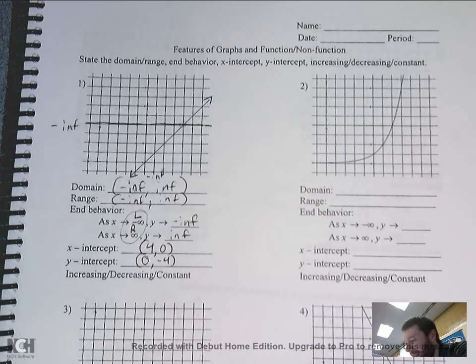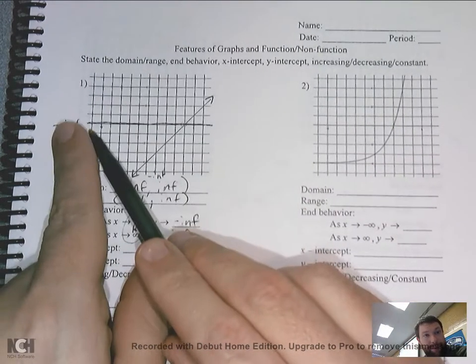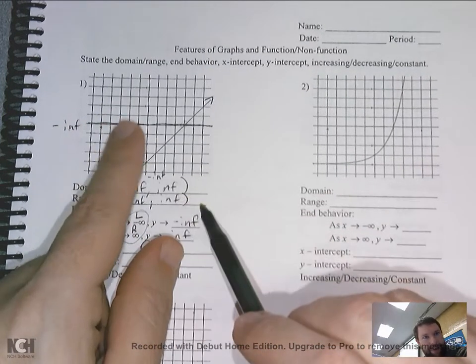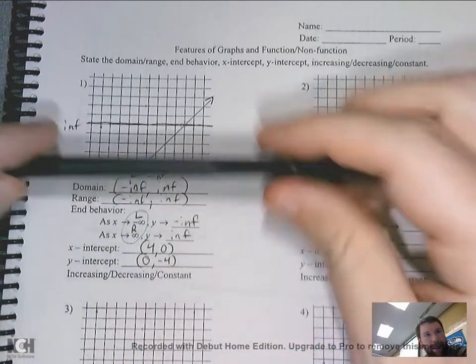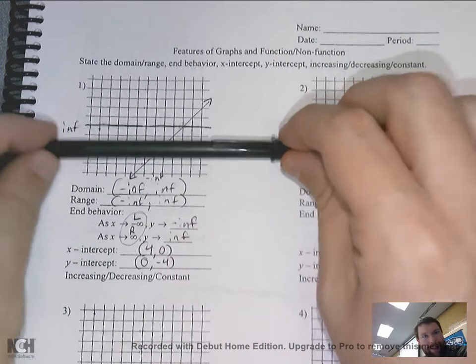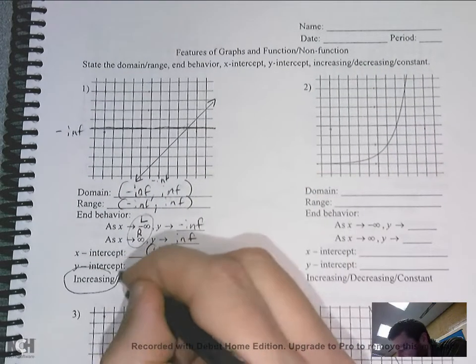Okay? And then increasing, decreasing, constant, you're just trying to figure out, because we read graphs from left to right, if it's going up, it's increasing. If it's going down from left to right, it's decreasing. If it stays exactly the same, so a horizontal line, that's constant. This is going up as we go to the right, so that is increasing.